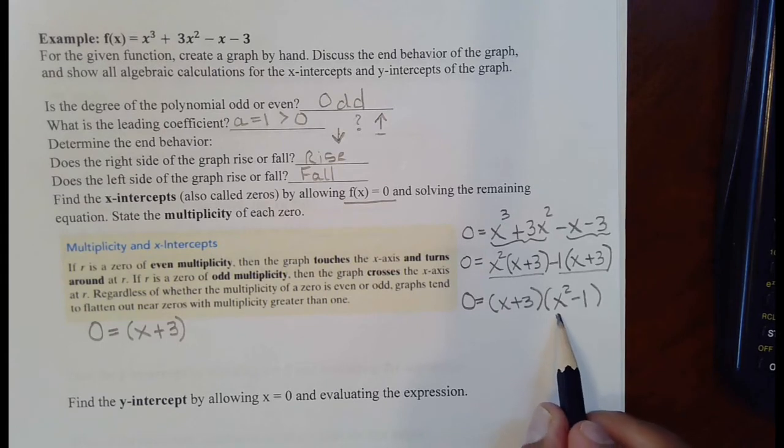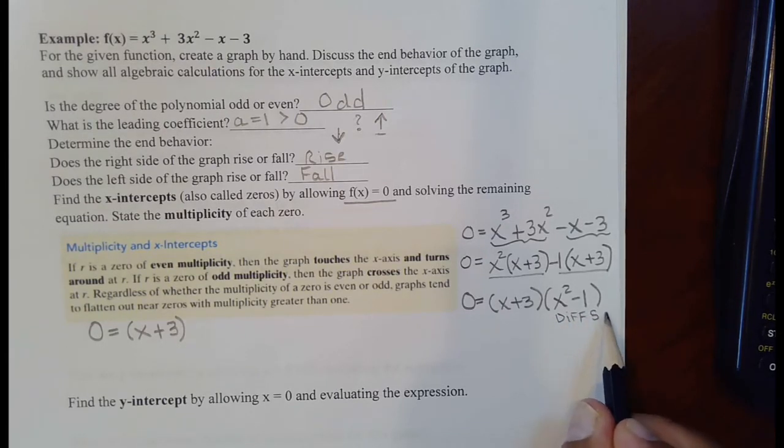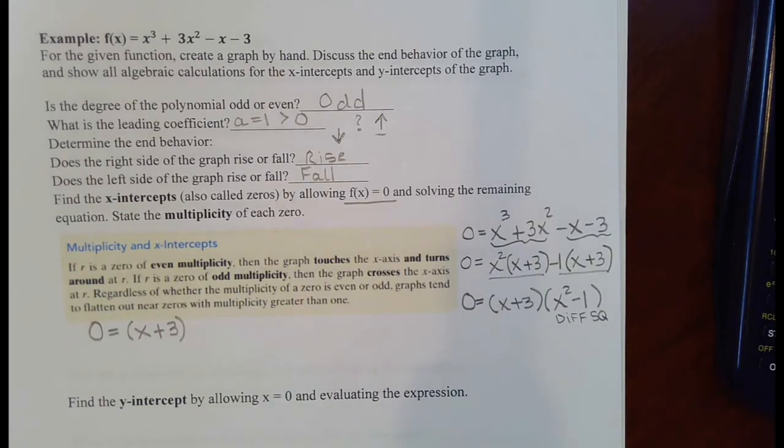So to finish this, you're going to have more parentheses to get that factored. Square root of x squared is x. That is what fills out the first position of each parenthesis. Square root of the second term is 1. That fills out the back position of each parenthesis, and then you alternate the signs.